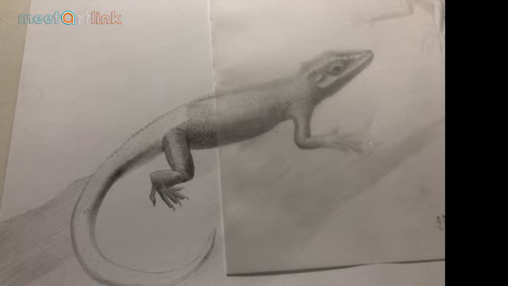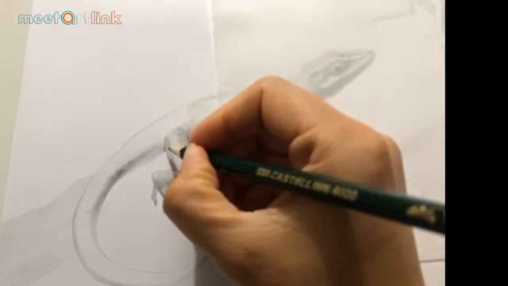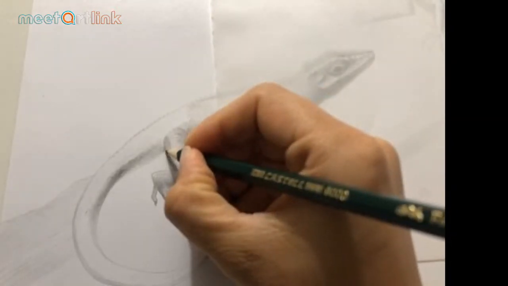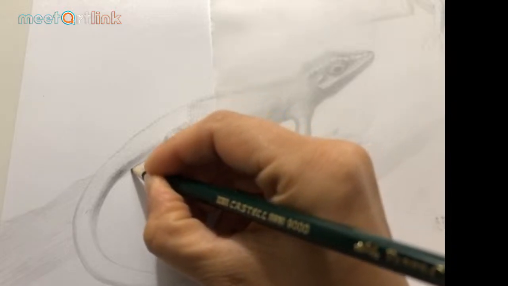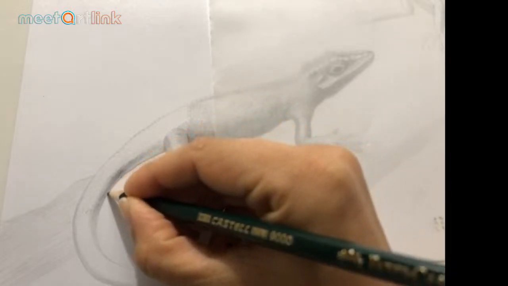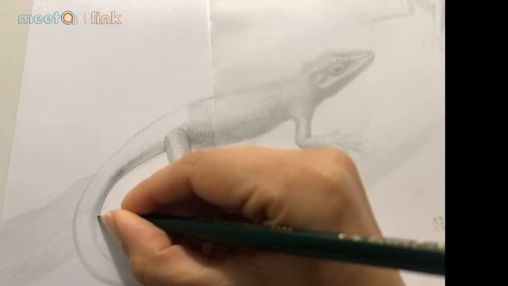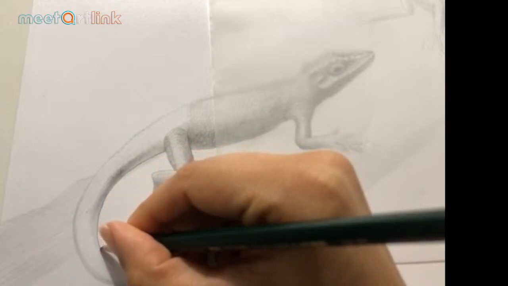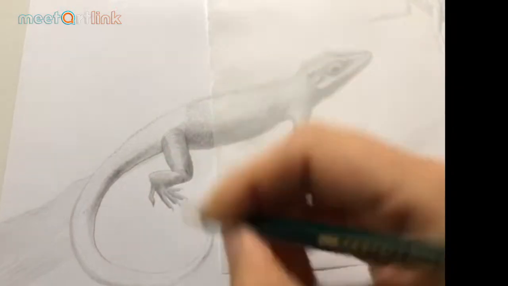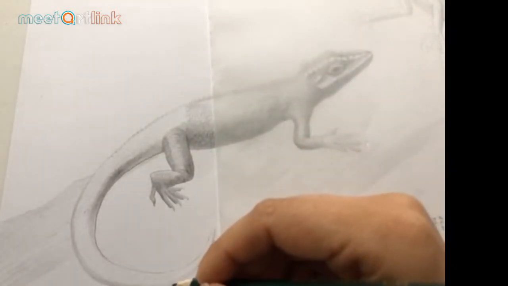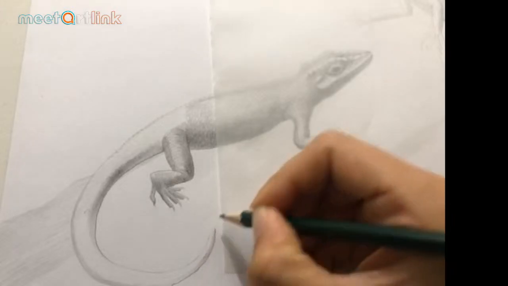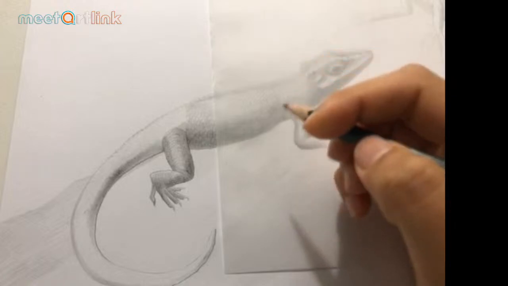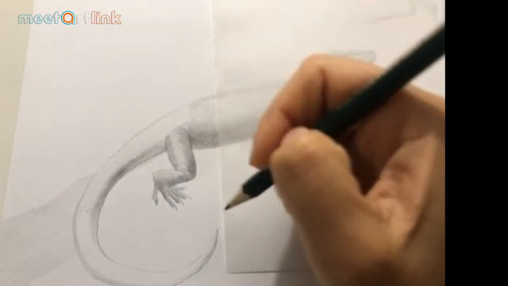So let me just do a darker outline. The shaking is totally intended.